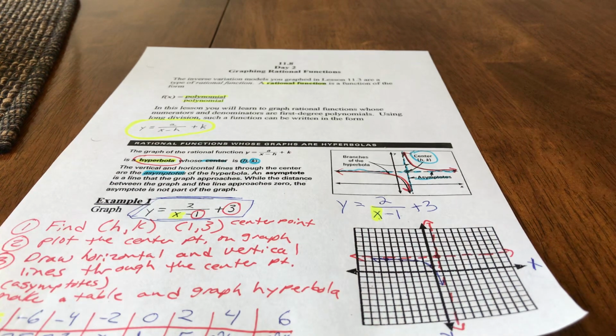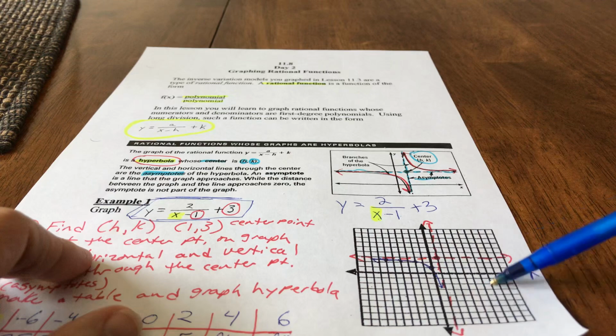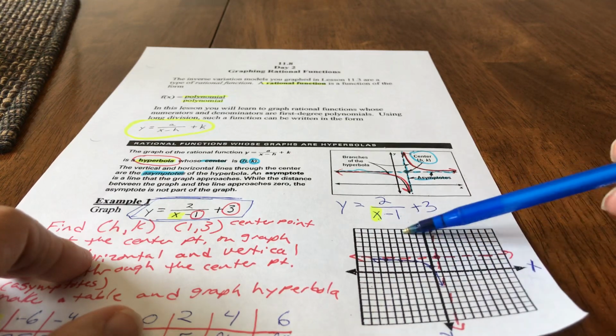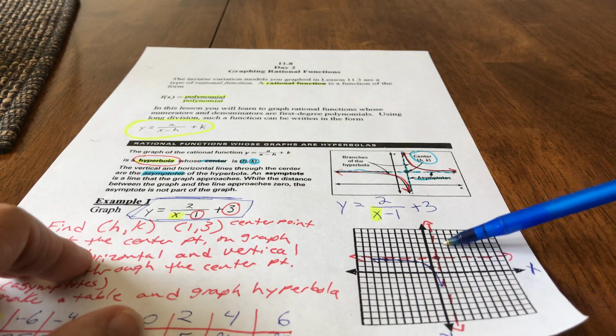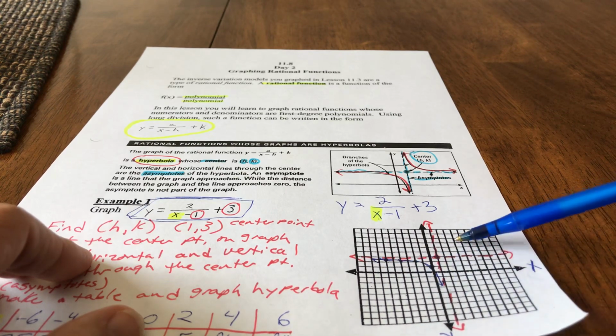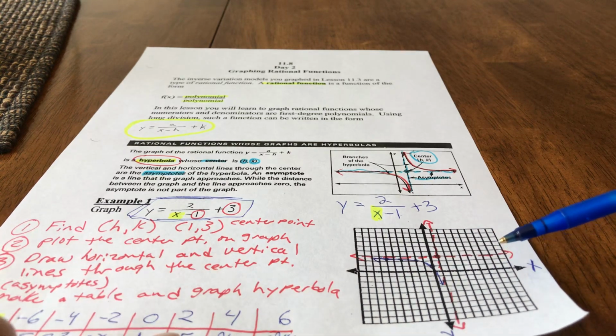Now, you will know you're graphing something wrong or you're getting incorrect points if you don't have curves in opposite or diagonal locations. You cannot be getting any points over here. None. No points up here. Your points better lie up here, similar to this, but on the opposite side. So let's go to our table.